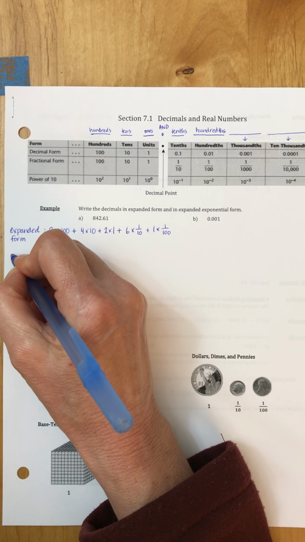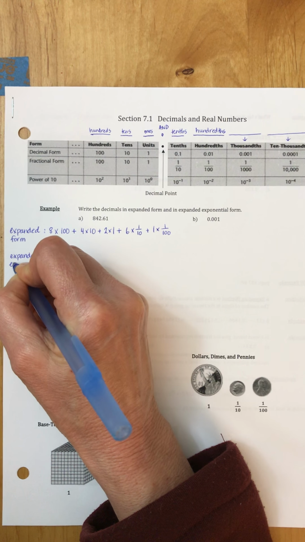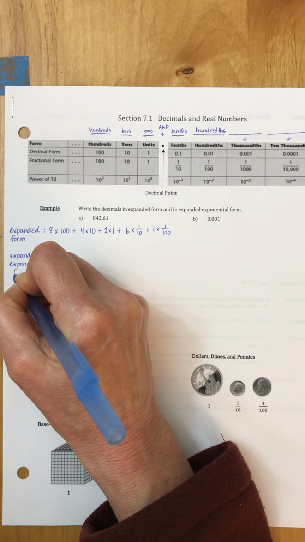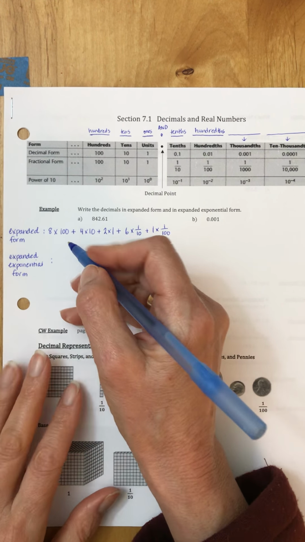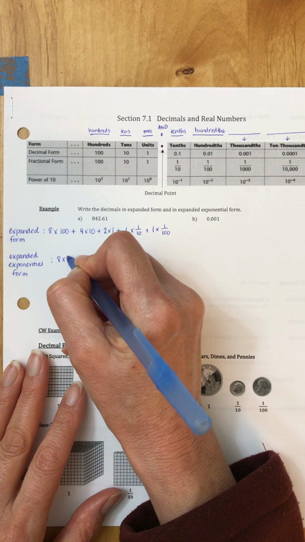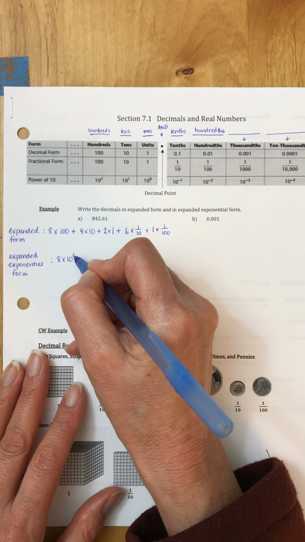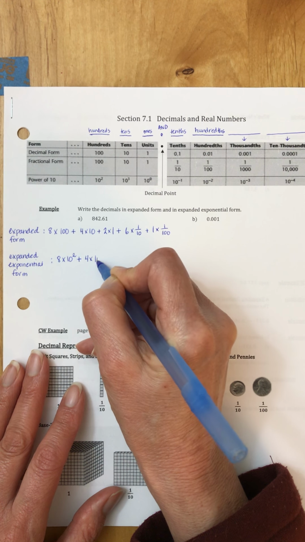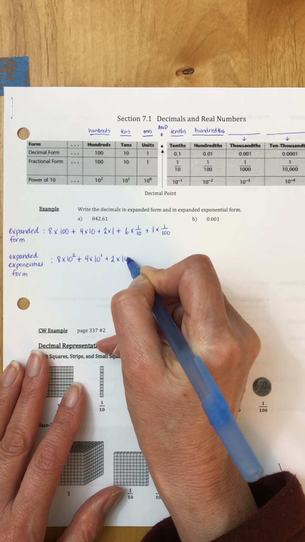Now they want it in expanded exponential form. Okay, so all we have to do is just change this and say 8 times 10 to the, we want 10 to a power. Well, 2 zeros, so second power. Plus 4 times 10 to the first. Plus 2 times 10 to the what?